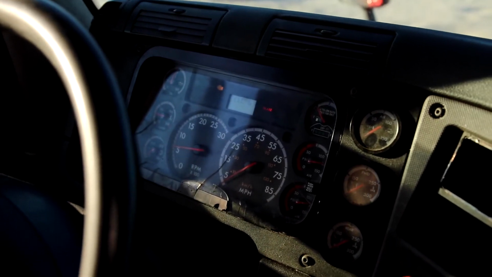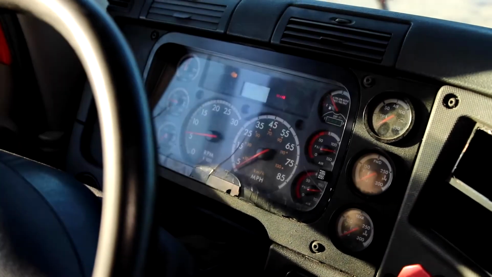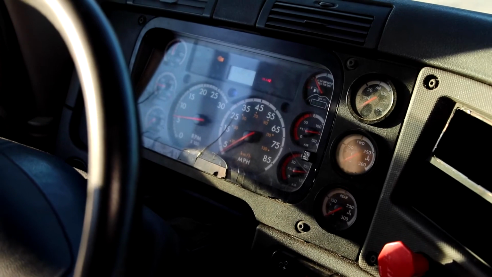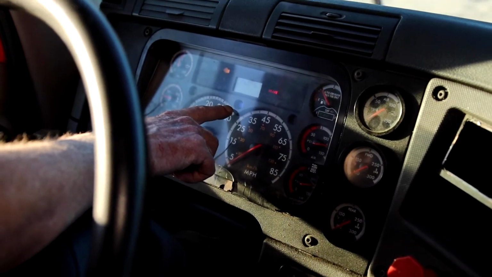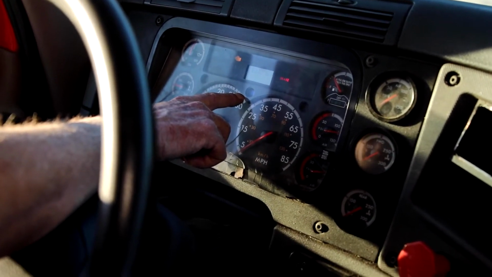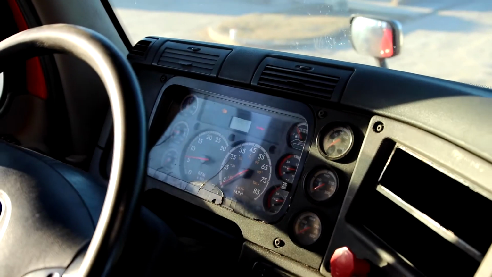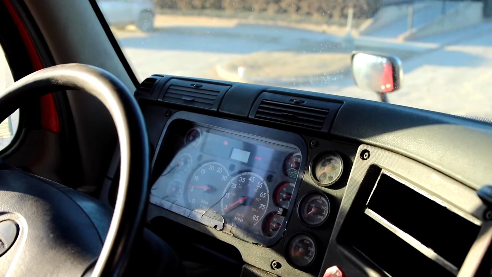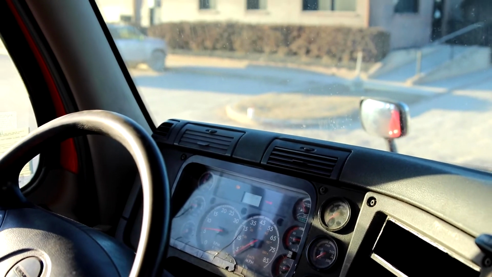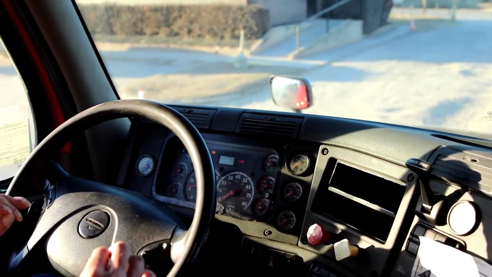This particular truck, to turn on your high beams, pull back on the turn signal switch. You'll have a blue indicator indicating that your high beam lights are working. Then turn your lights off. Now we are ready for our brake test.